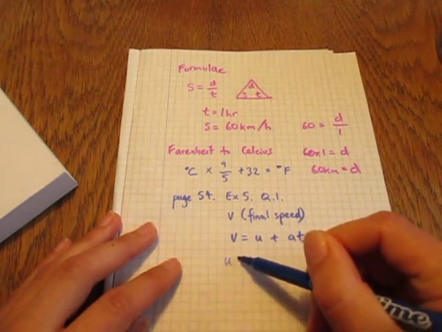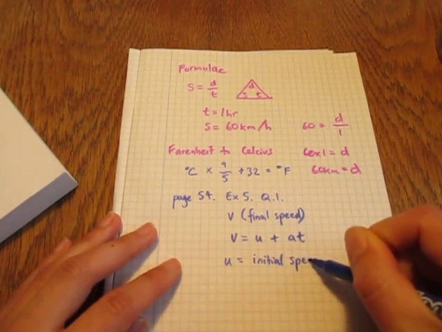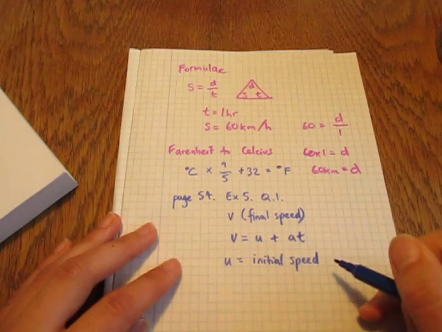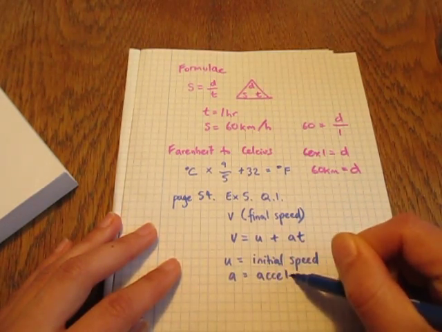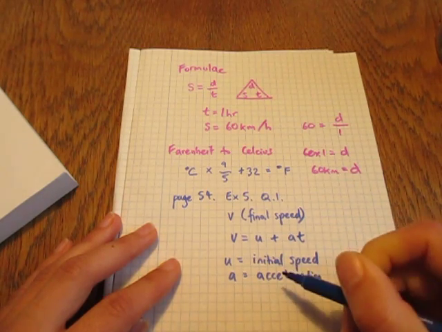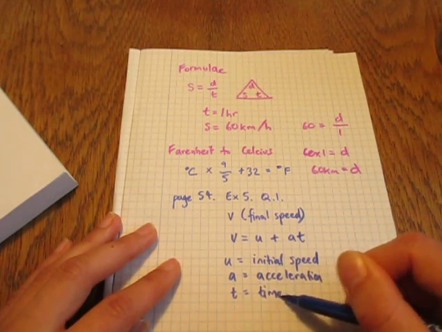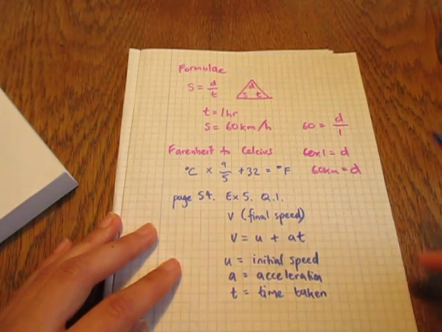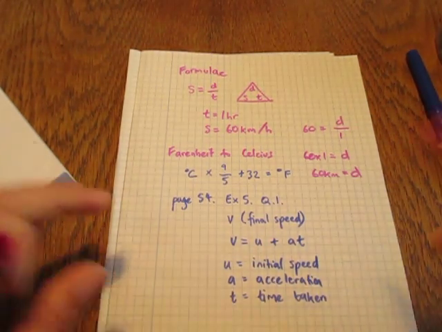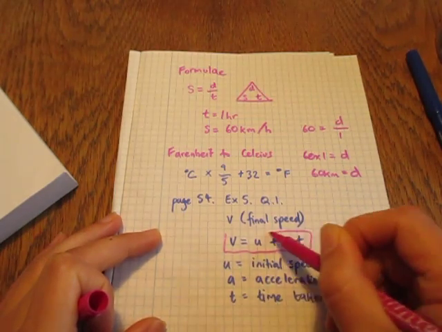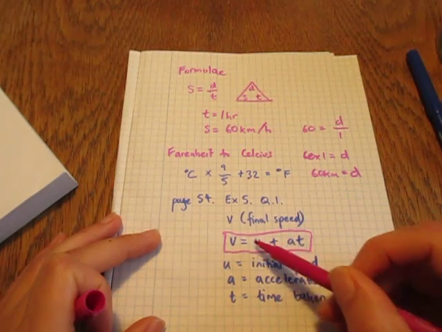So u is the initial speed, and a is the acceleration, and t is the time taken. So we know that the final speed is going to be equal to the initial speed.